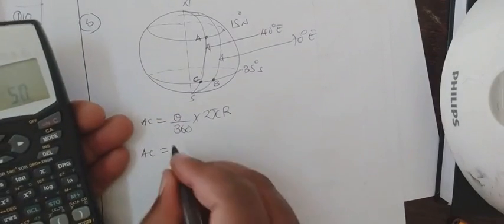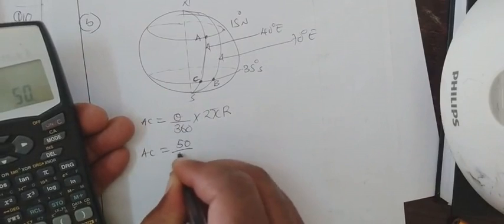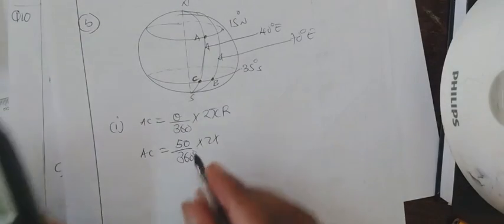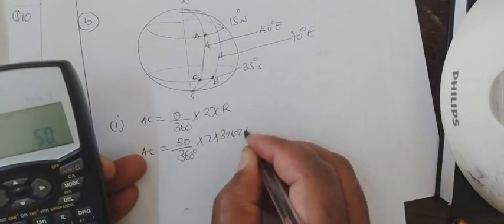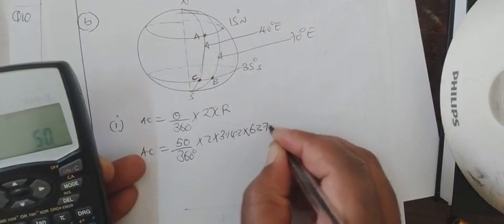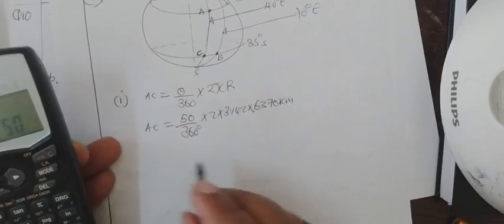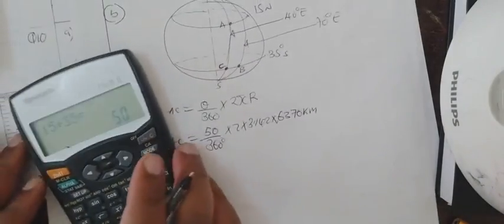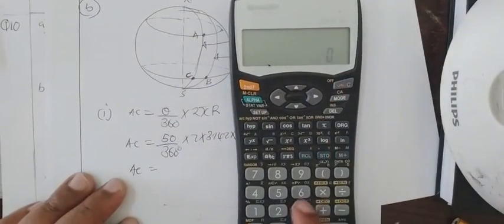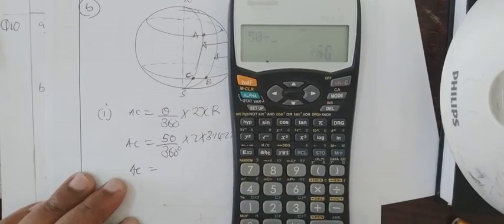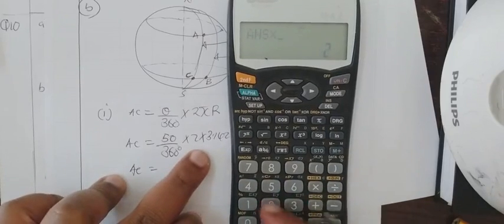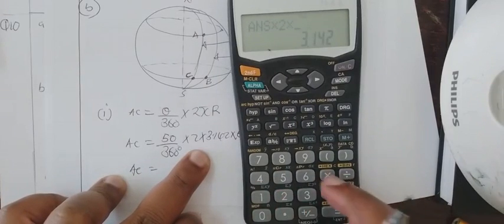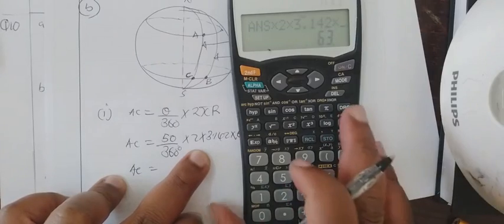So you have 50 over 360 times 2 times pi, which is 3.142, times our radius 6370 kilometers. So AC is equal to, you just use a calculator here. No need to worry. You say 50 divided by 360, what's the answer? Times 2 times 3.142 times 6370.